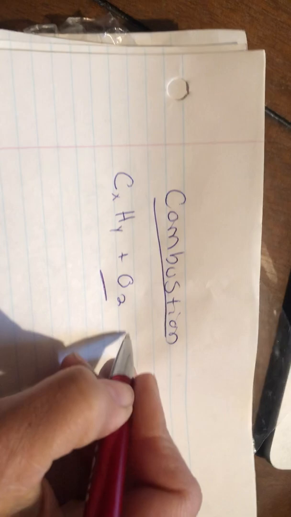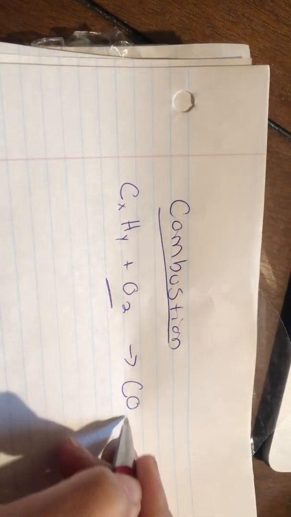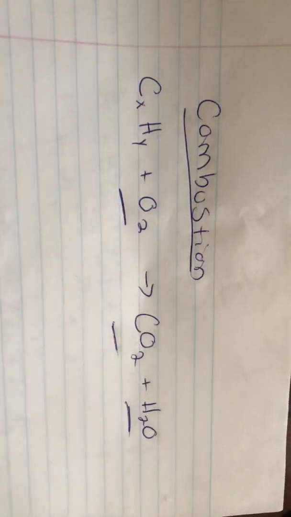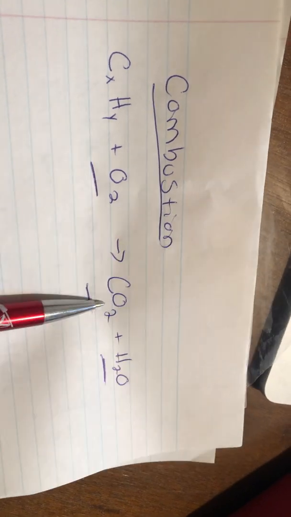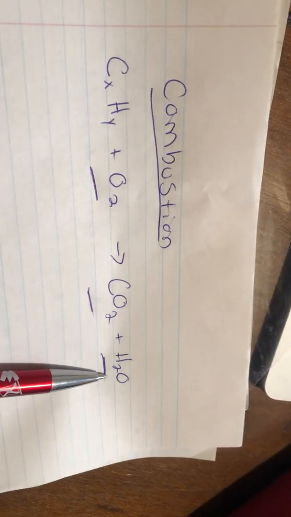Combustion is really easy to tell because it has to have certain parts. A combustion reaction is going to have some sort of carbon and hydrogen compound, plus it has to have the oxygen, and that's going to produce carbon dioxide and water. So combustion has to look like this. On your reactant side, you're always going to have some carbon and hydrogen compound and oxygen, and that's always going to produce carbon dioxide and water.